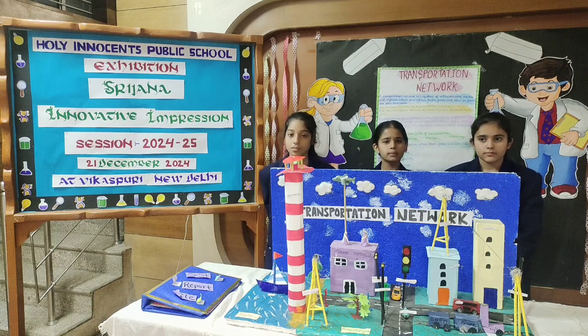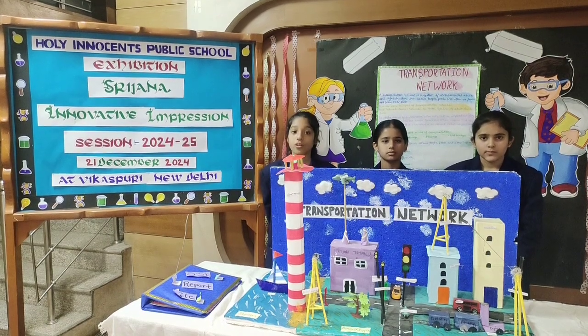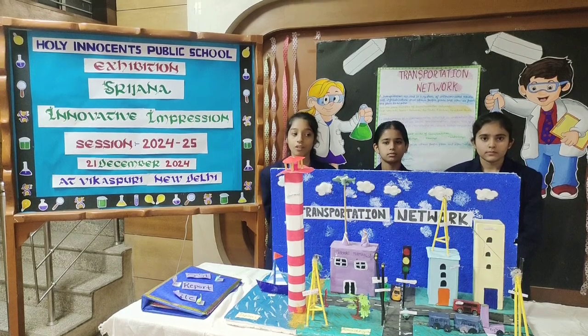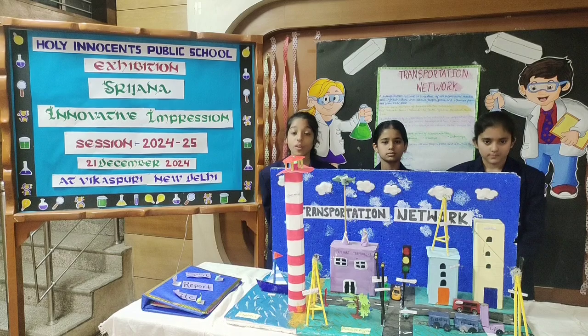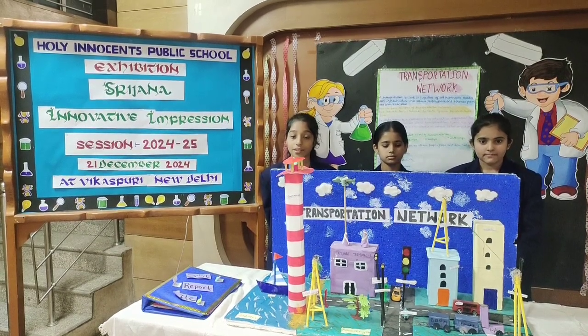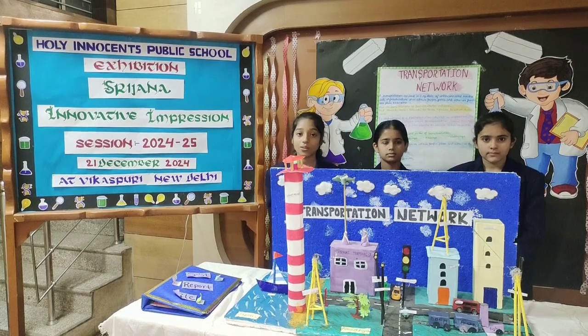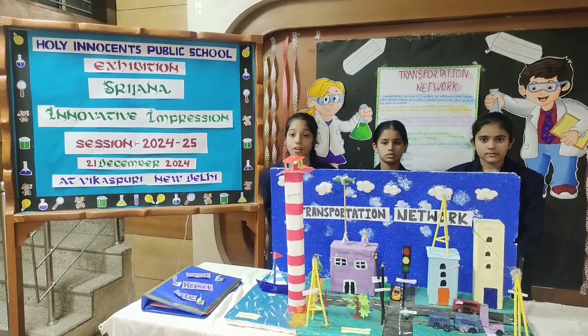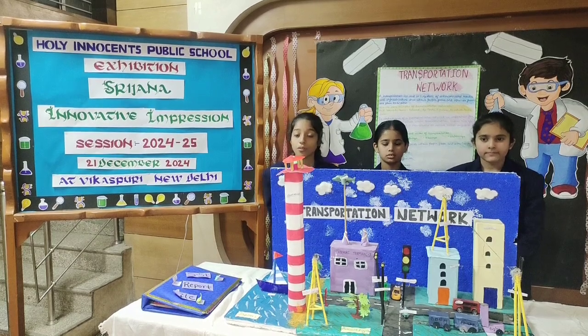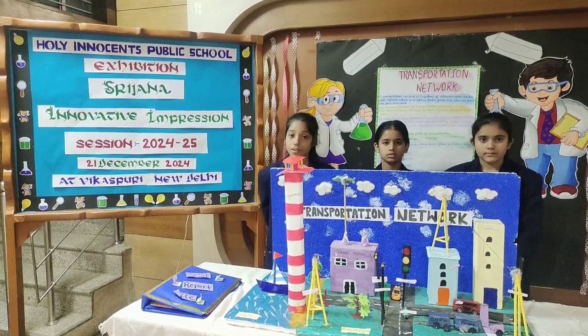Now Aradhya will tell you more about different modes of transportation. Thank you. As we know, there are 4 modes of transportation. First, roadway, second, railway, third, waterway and fourth, airway. Firstly, we come to roadway. Roadways are one of the most common modes of transportation. They connect cities and towns and are used for transporting both short and long distances. Some examples of roadways are car, bus, truck, etc. Secondly, we come to railway.